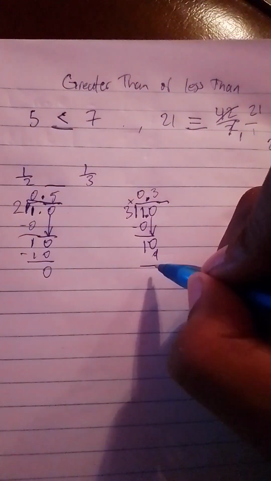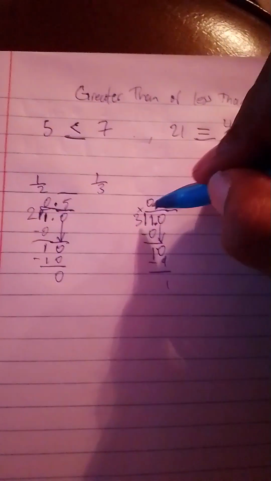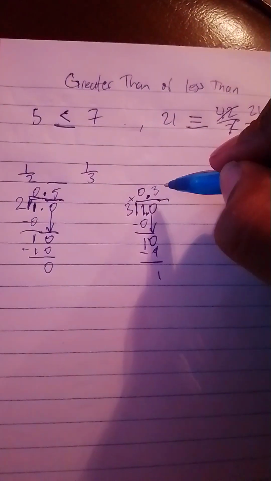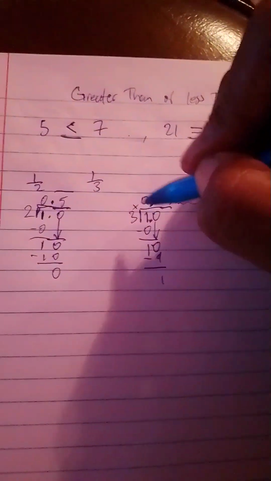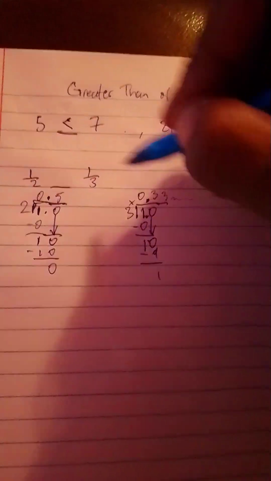Alright, I can already tell that this is going to be smaller than the 1/2. So I have 0.3, and it's going to give me another 0, so it's going to be 0.33, and it's just going to keep going. And I have 0.5. I know that 5 is greater than 3, so I put my mouth to the bigger side, and this is 1/2 is greater than 1/3.